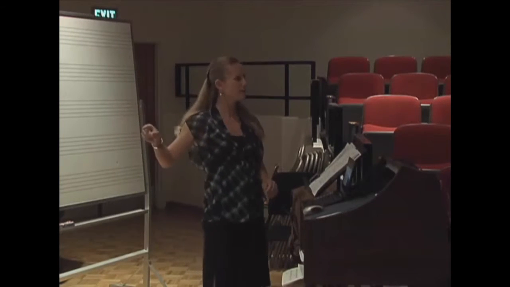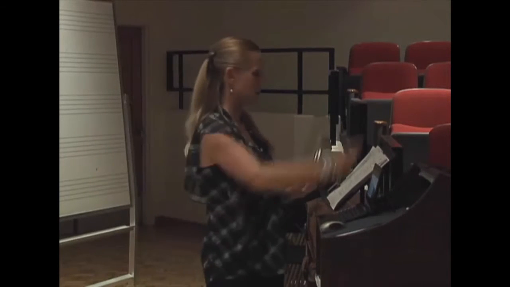Okay, that was fairly good for our first time. Let's do the last line as well, since there's a lot of sevenths in there before the octaves. Here you go.